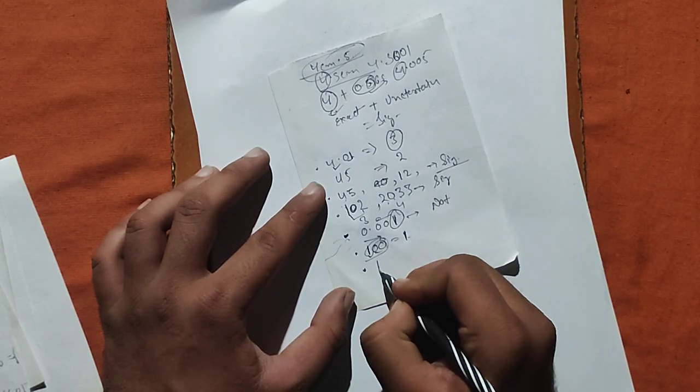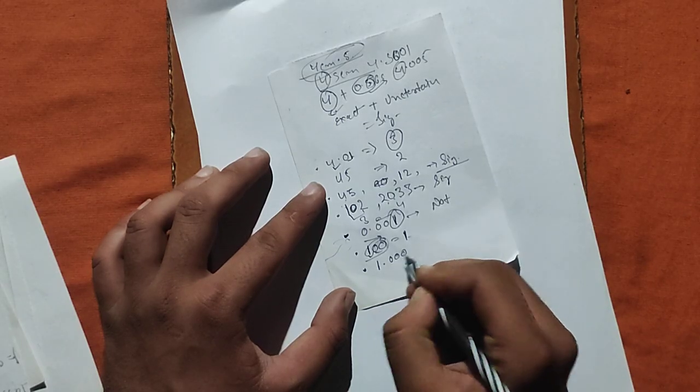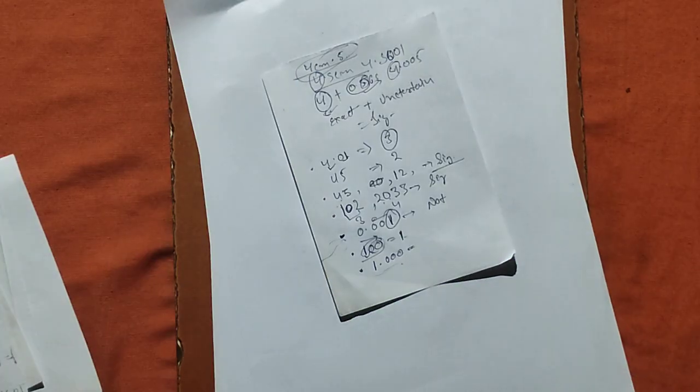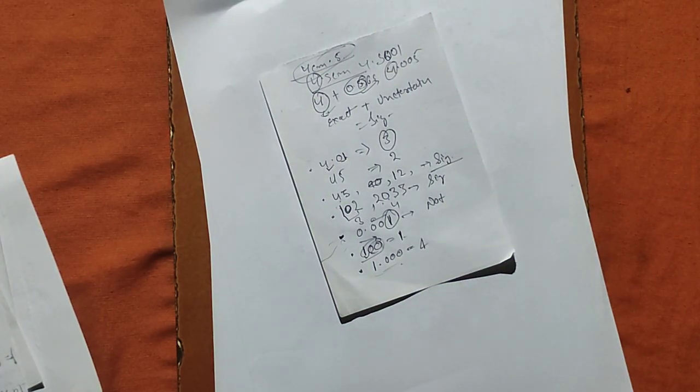And secondly, if I say 1.000, in that case the zeros after the decimal point are significant numbers, because they are like guessing numbers. So it has 4 significant numbers.